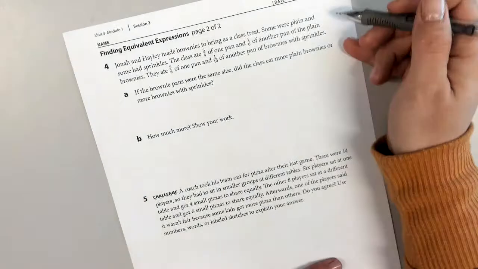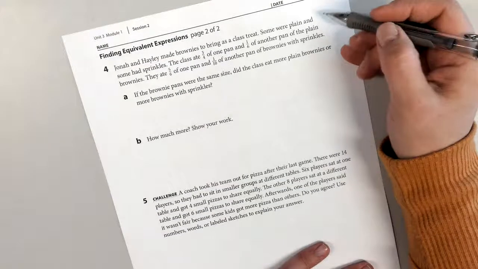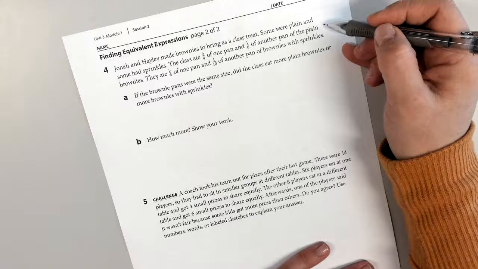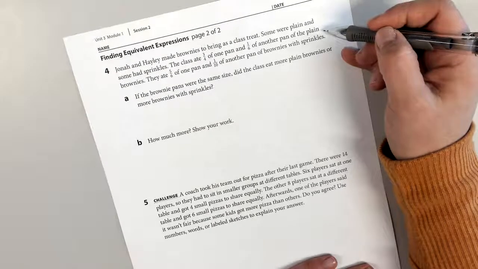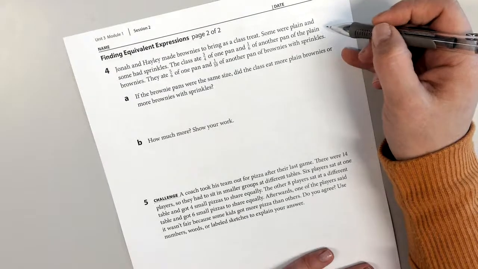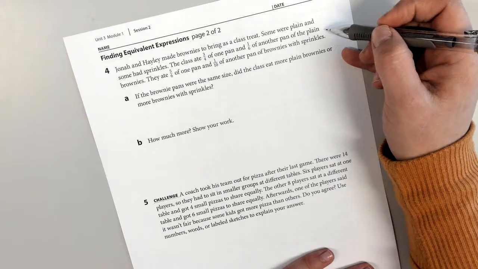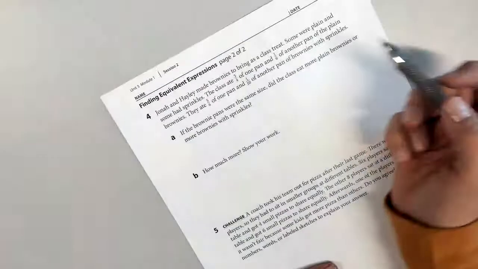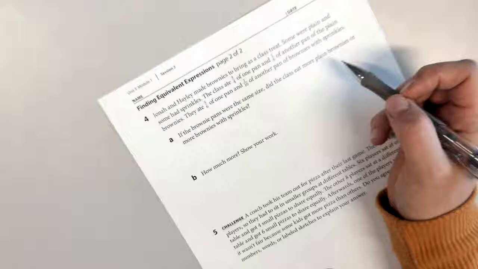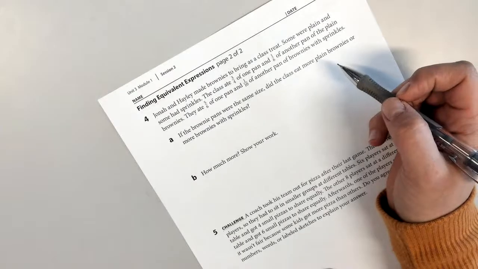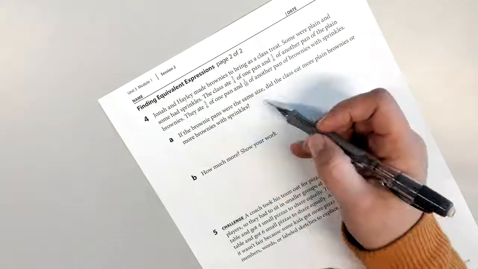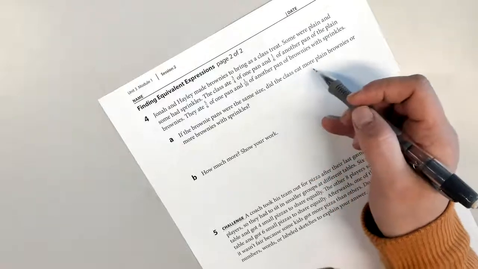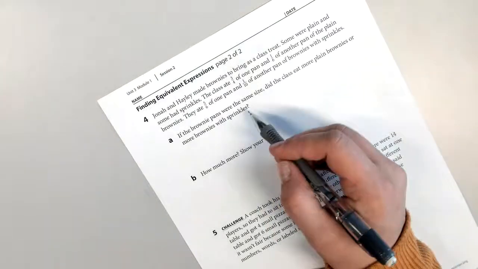Jonah and Haley made brownies to bring as a class treat. Some were plain and some had sprinkles. The class ate 3/4 of one pan and 1/6 of another pan of the plain brownies. They ate 5/6 of one pan and 1/10 of another pan of brownies with sprinkles. If the brownie pans were the same size, did the class eat more plain brownies or more brownies with sprinkles?